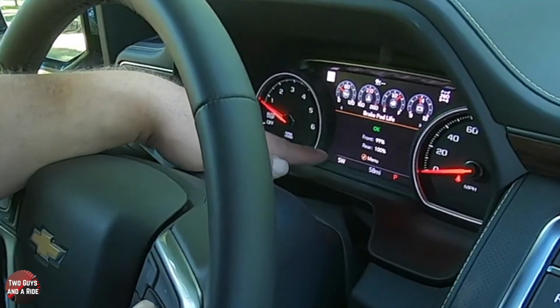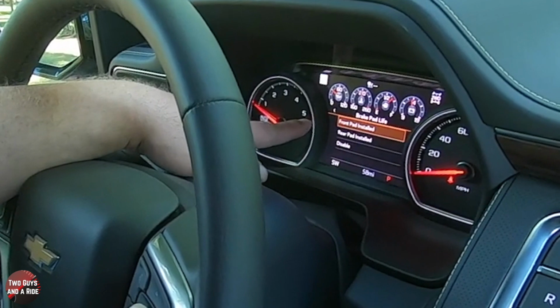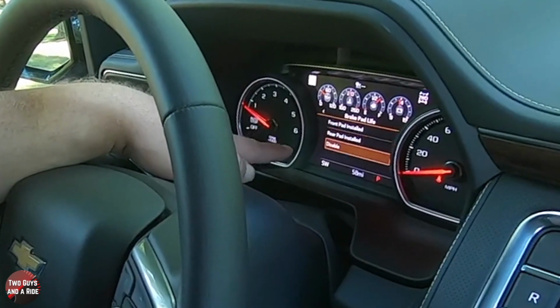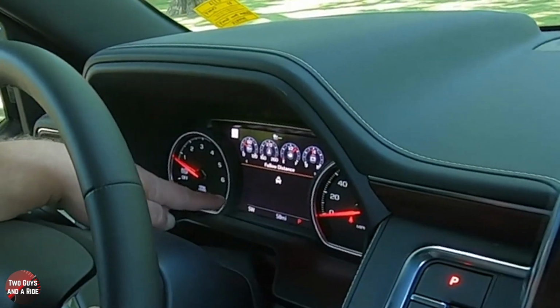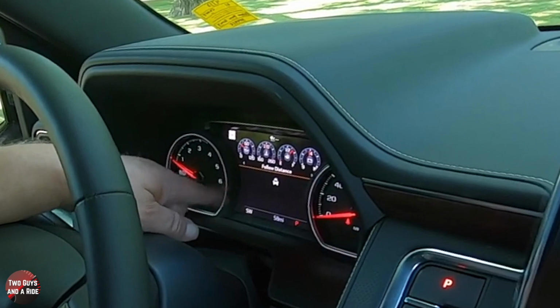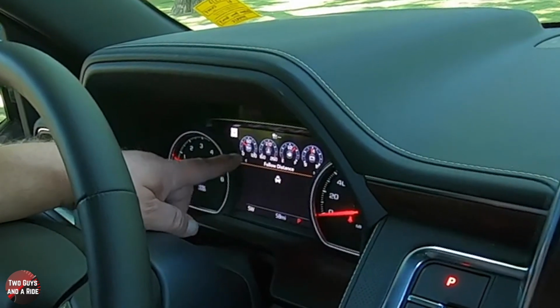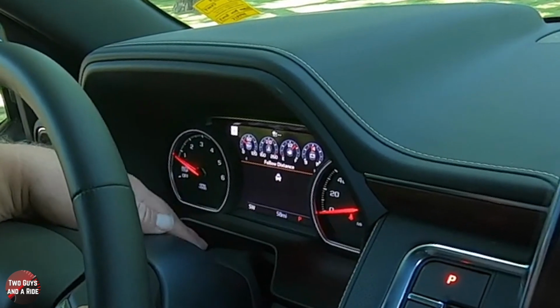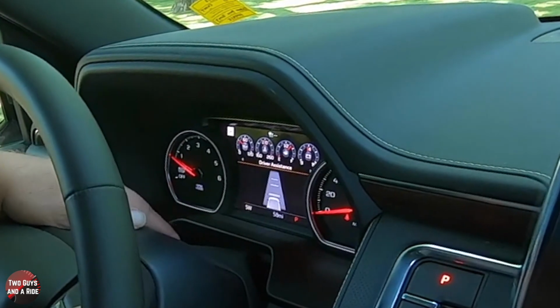Brake pad life. If I go into menu, I can actually put when the front pad was installed, when the rear pad was installed, or disable it. Let's go down one more. Following distance. Okay, again, once you're driving, this will show you how far you are, but there's nothing you can do to click on to change the picture or any menu you can go into. Let's go down one more.